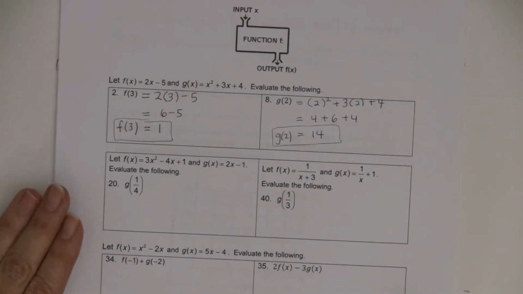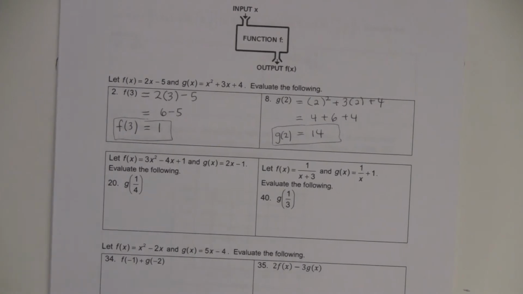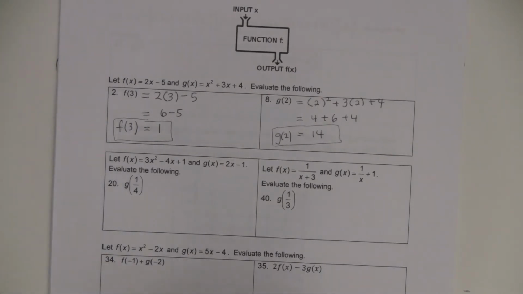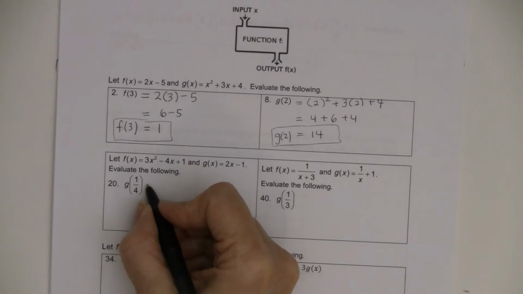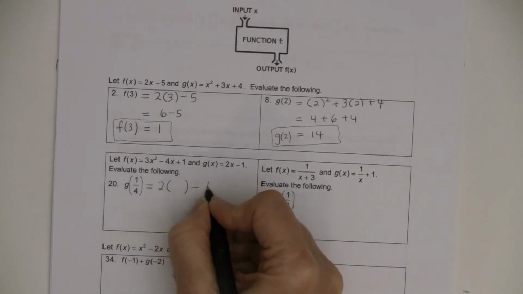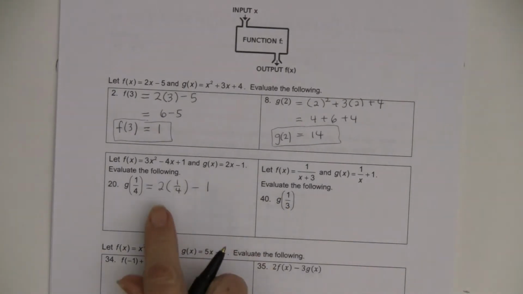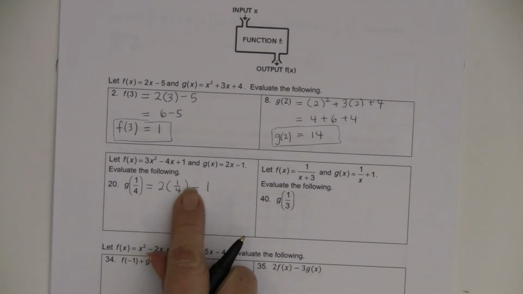This is number 20 in your textbook, and the difference on it, I guess, is that there's a fraction, but same idea. So 2 functions to consider, and I'll pick up the g one. That's 2 times my parentheses minus 1. And what am I going to put in there? The 1/4. Then I'm going to do the arithmetic, 2 times 1/4 minus 1.